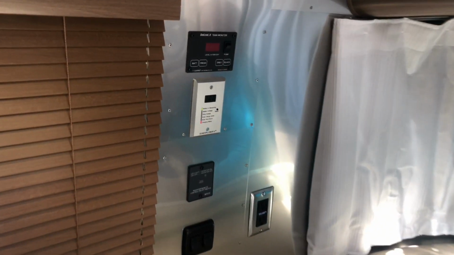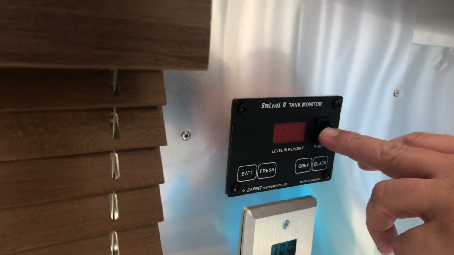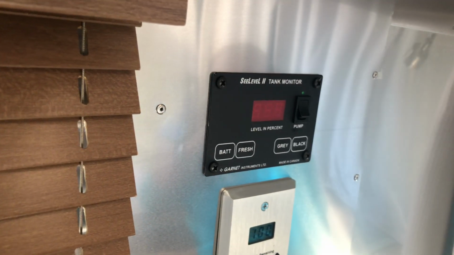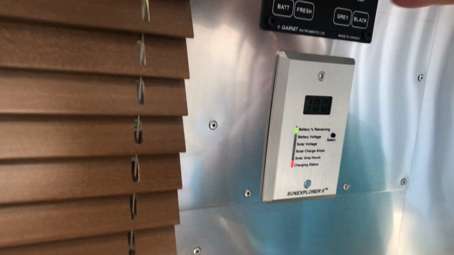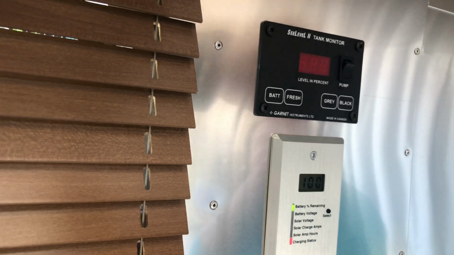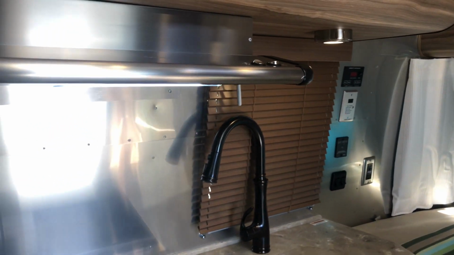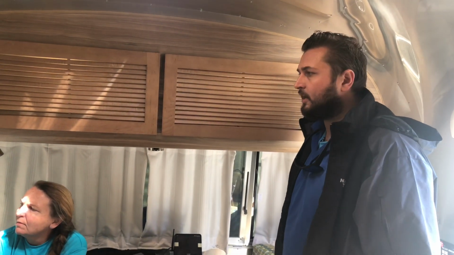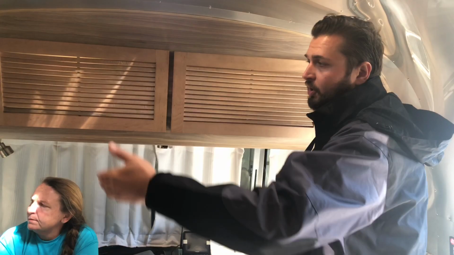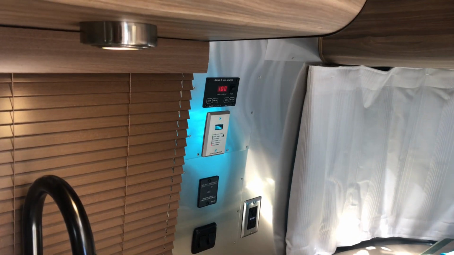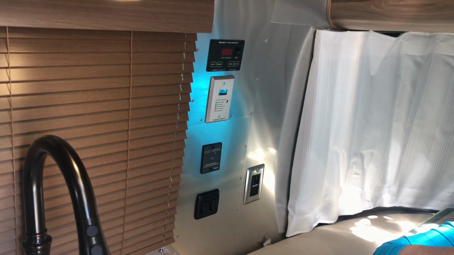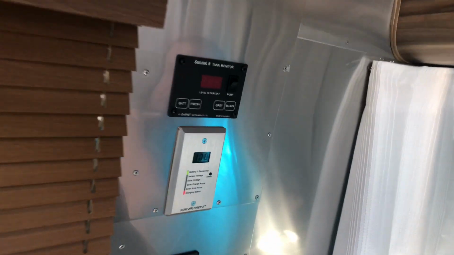So that's your sea level 2 tank monitor. This is where your water pump on and off switch is located. If the green light is illuminated, the water pump is on. Now, when you're dry camping, you're going to make sure that you only use the water pump as needed. So when you're about to wash your hands or take a shower or flush the toilet, that's when you're going to turn the water pump on. Fresh water or your potable water is at 100%, so that tank is completely full.